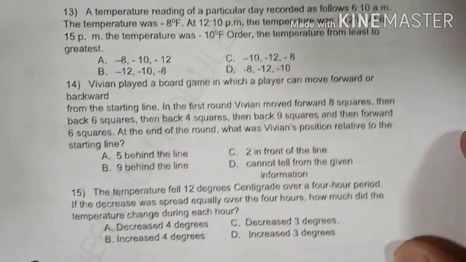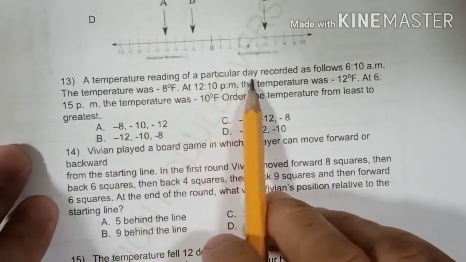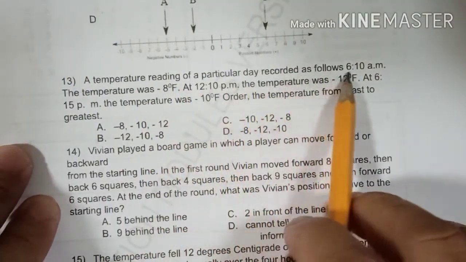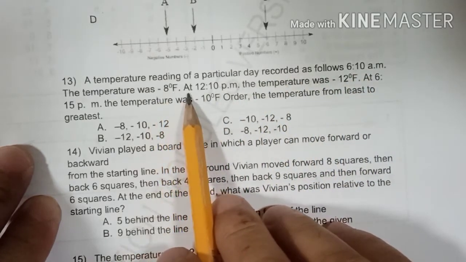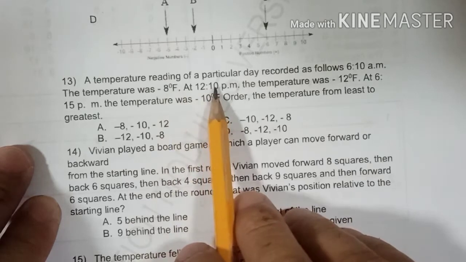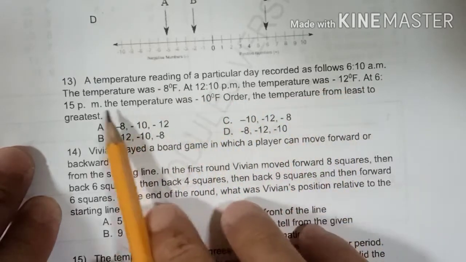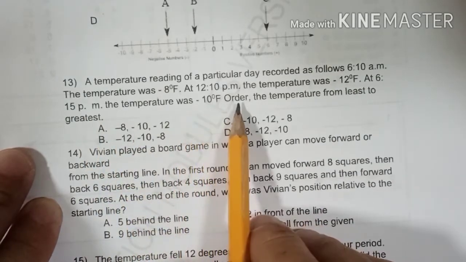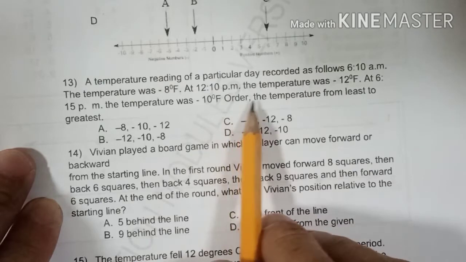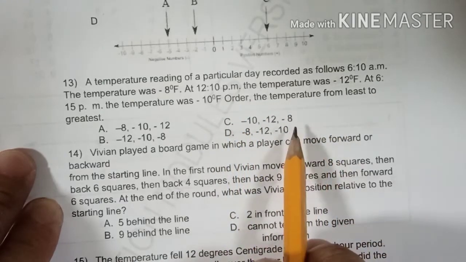Okay, number 13. A temperature reading on a particular day was recorded as follows. At 6:10 a.m. the temperature is -8 degrees Fahrenheit. At 12:10 p.m. the temperature was -12 degrees Fahrenheit. At 6:15 p.m. the temperature was -10 degrees Fahrenheit. Order the temperatures from least to greatest.